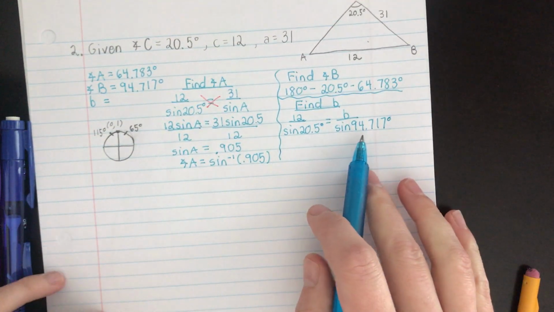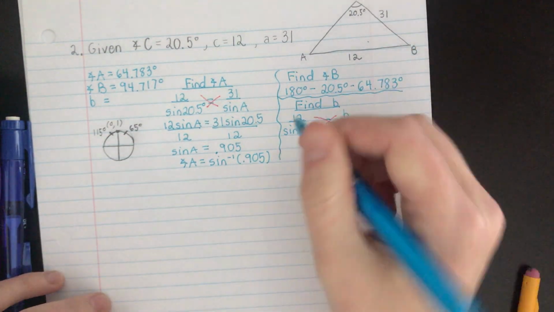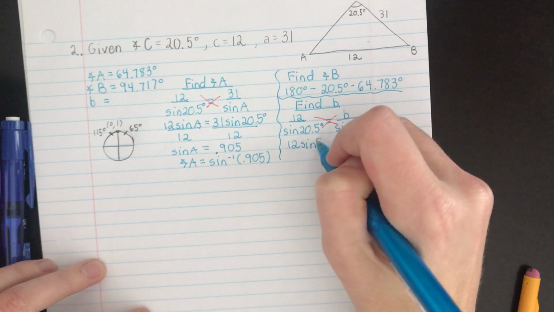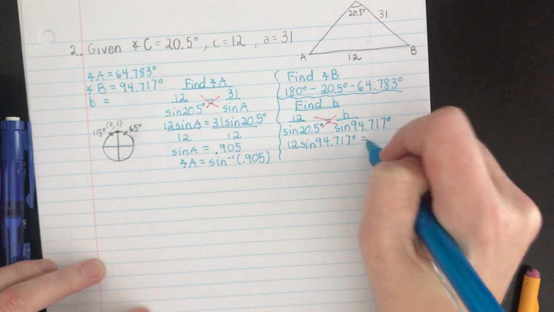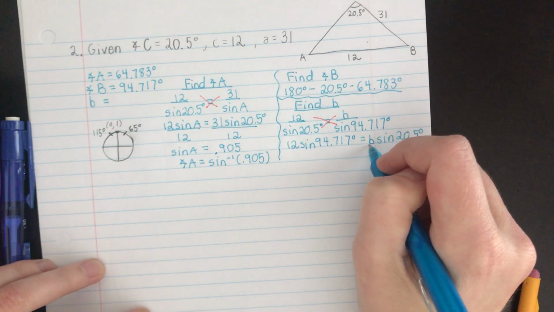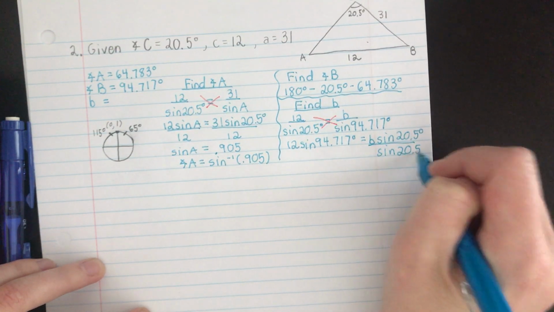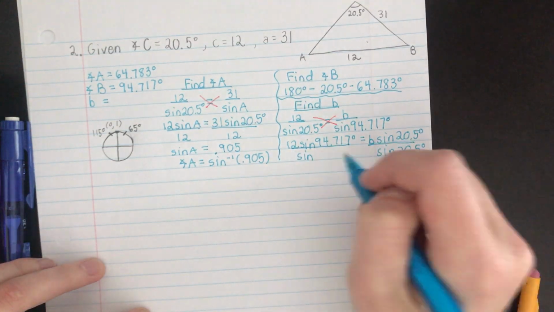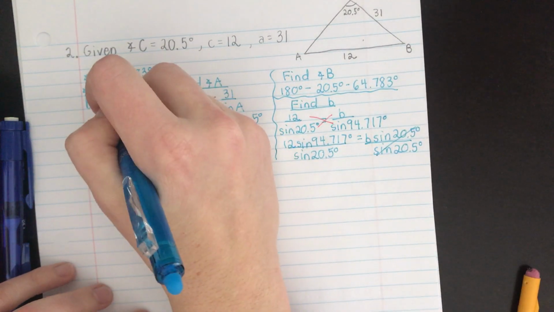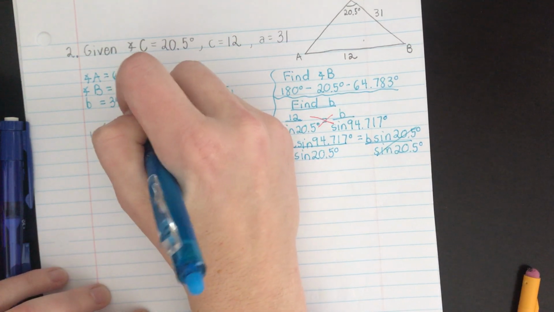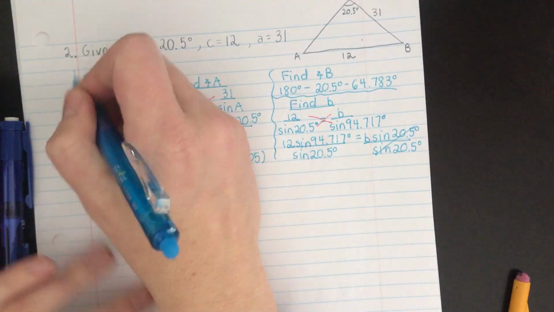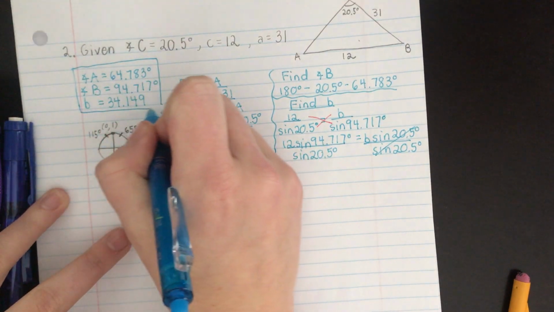All right, so then you're going to cross multiply. So 12 times sine 94.717 degrees equals B times sine of 20.5 degrees. Then you're going to divide by sine of 20.5 degrees. You're going to plug this in the calculator, and you're going to get side B is equal to approximately 34.149. So now that we've got one triangle, let's talk about the possibility of a second triangle.